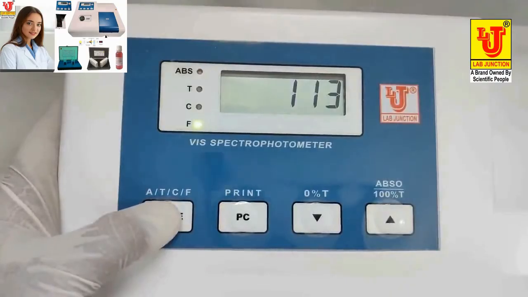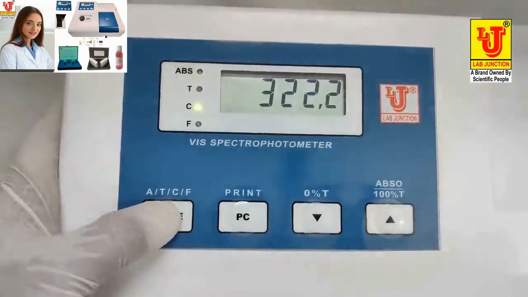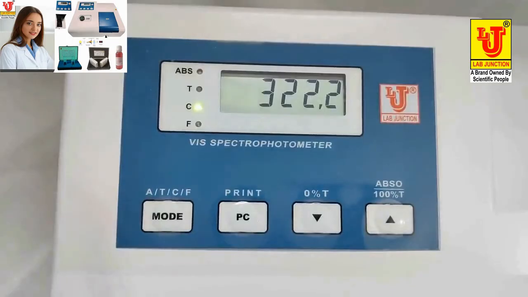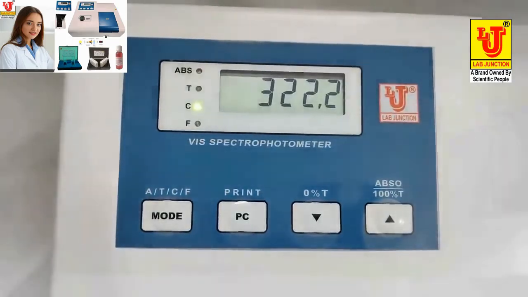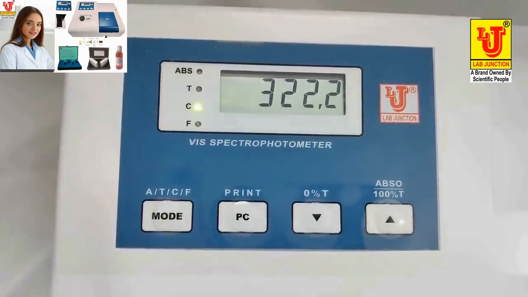This is factor. This is concentration. You have to feed only the factor value in the spectrophotometer and go to concentration mode.